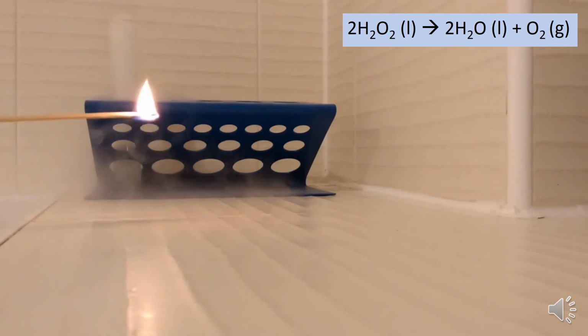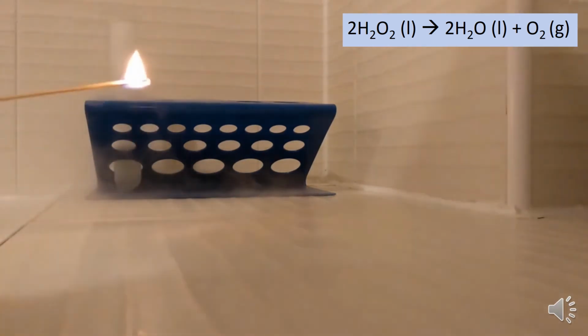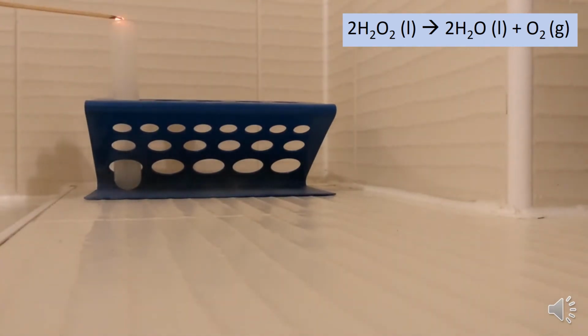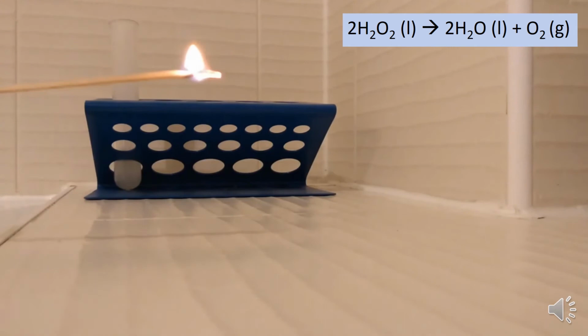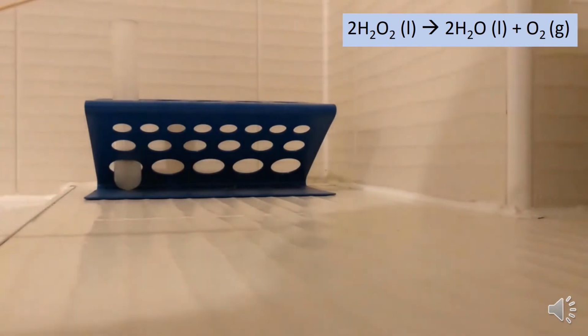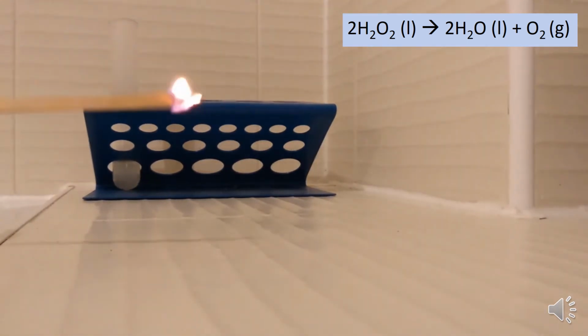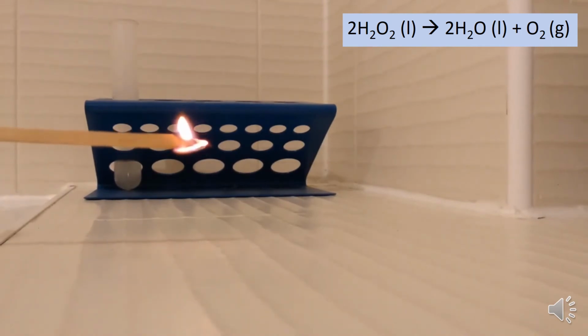So here's my splint that's on fire and I need to blow it out. So you can see that it's glowing, and now if I take it and I put it near to the gas or in the gas, then eventually it relights. And this is making quite a lot of oxygen, so I can do this again. I can blow it out again, so it's glowing, and then if I put it back in the gas, again you can see that it relights. And so there's my lit splint.